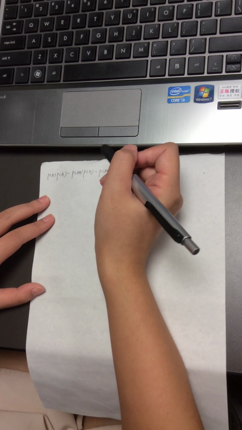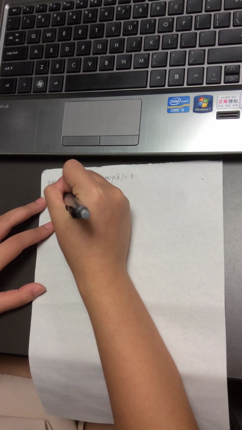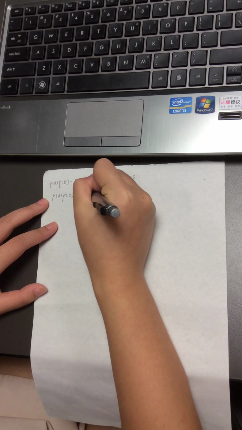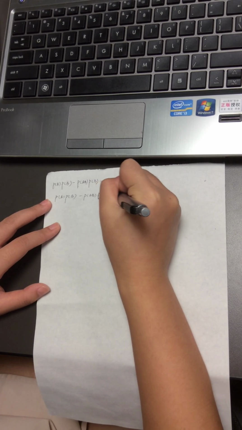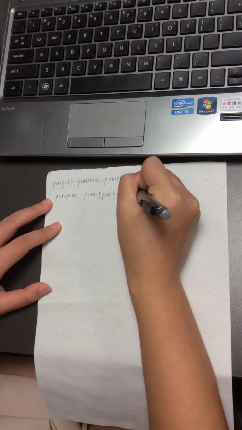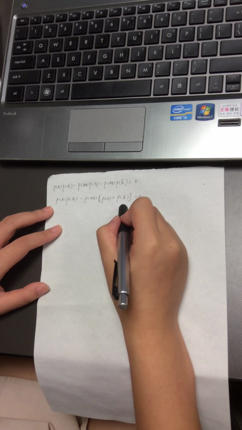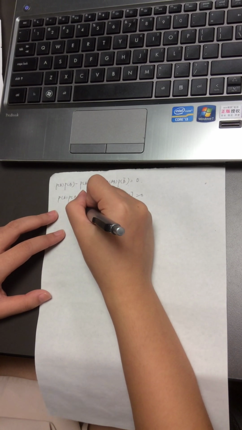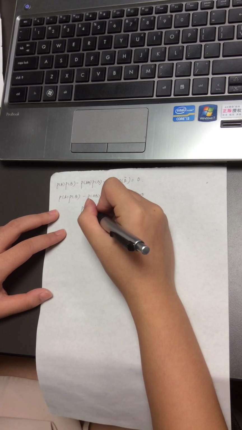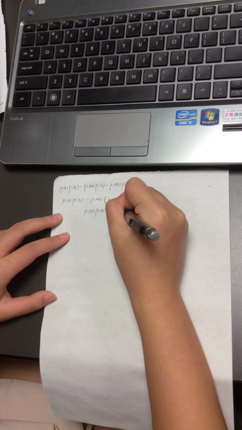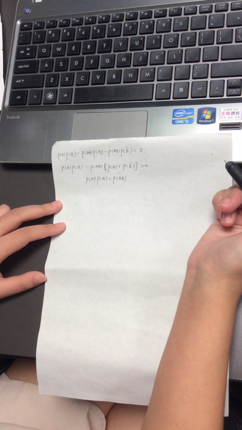And then for these two parts, we exclude P(AB). The sum of it is 0. It is 1. So P(A) times P(B) equals P(AB). This is what we need to prove. Okay, we have solved the first question.